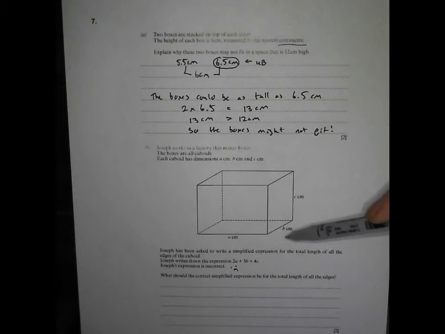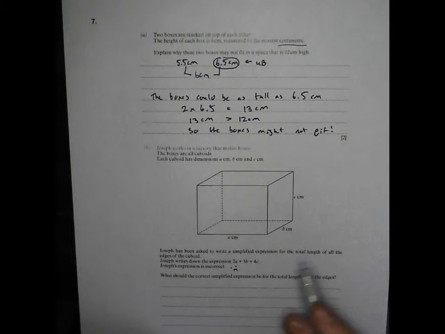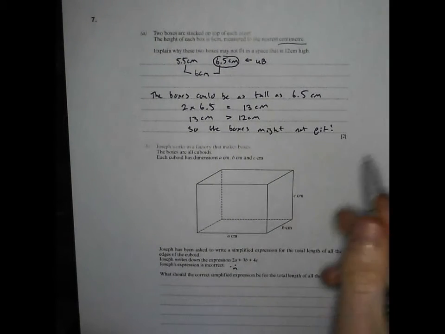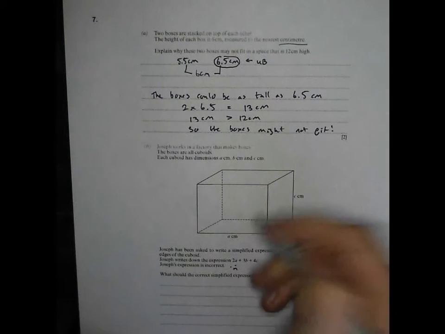Well, you can see Joseph, he's been a bit quick here. He says there's 2a's, there's 3b's and 4c's. Let's see if we can count a little bit more carefully. And I'm going to come up with a little coding system here. I'm going to start with all my A's, and every time I see a length that's A, because what I want is the total length of all the edges, I'm just going to put 1 flick for A.